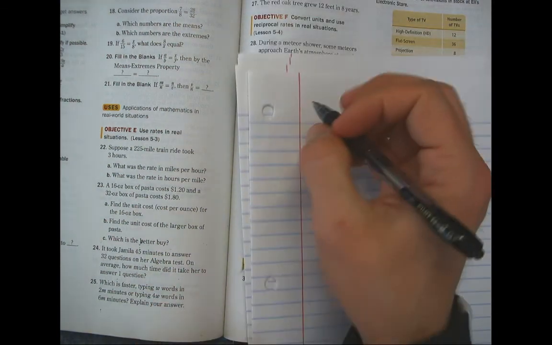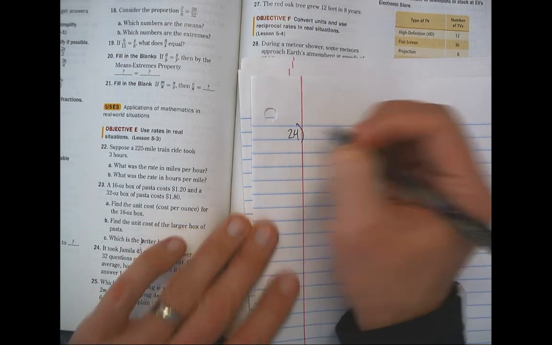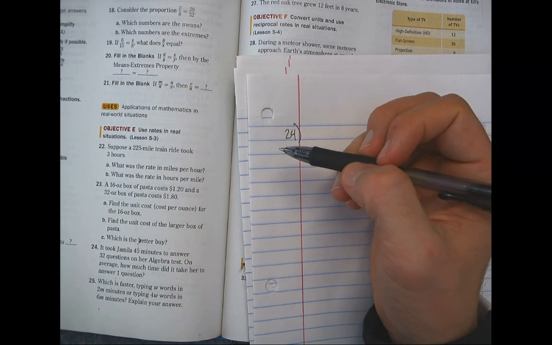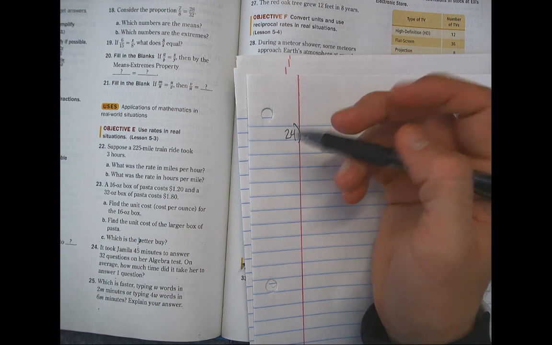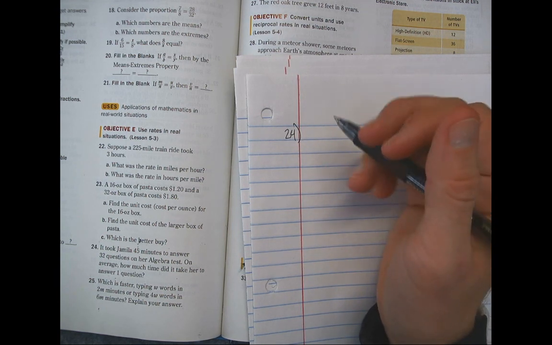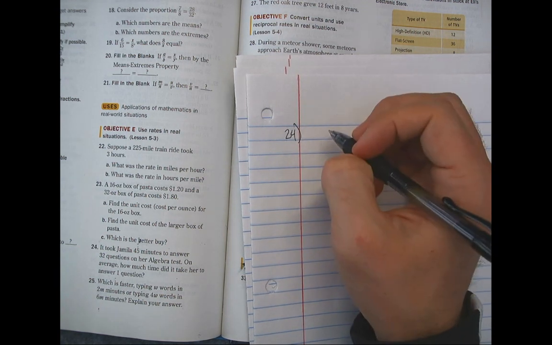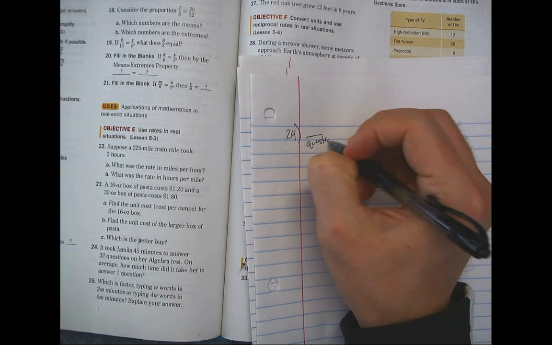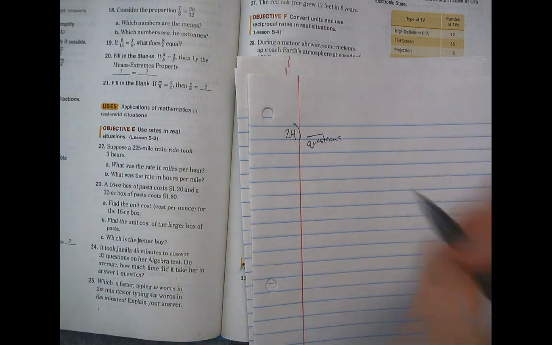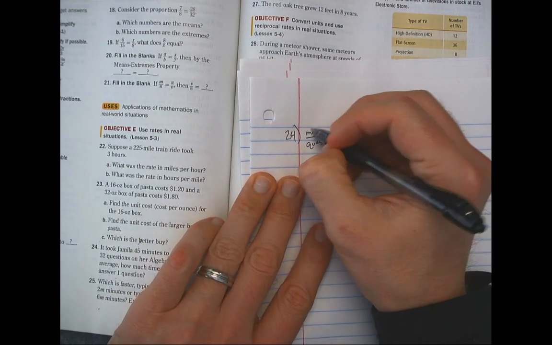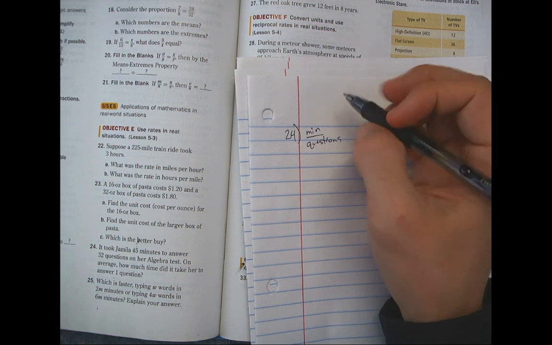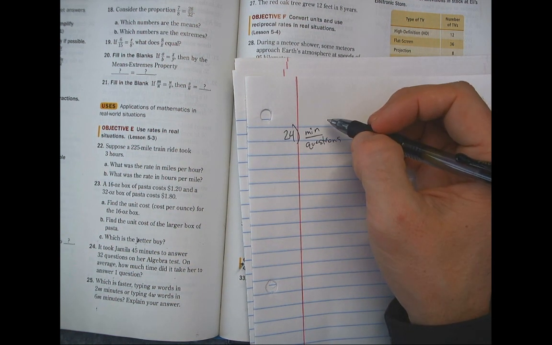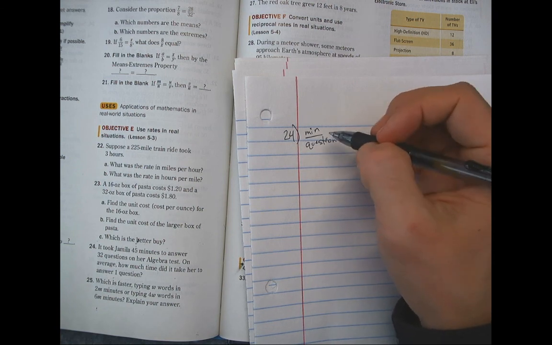All right, and the last question, number 24. So it takes her 45 minutes to answer 32 questions. On average, how much time did it take her to answer one question? Whatever you want to get down to 1, that's going to go on the bottom. So we're putting questions on the bottom, which means minutes has to go up top. So we want to know how many minutes per question.